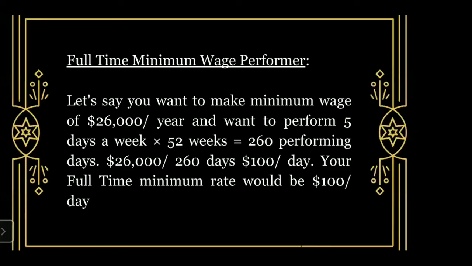So if I'm a full-time minimum wage performer, there's 5 days a week that I'm working, and there's 52 weeks available for performing. That gives me 260 performing days available. And so if I did the math, it comes out to be $100 a day.